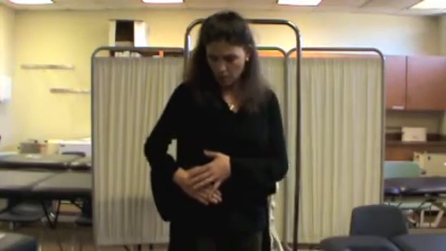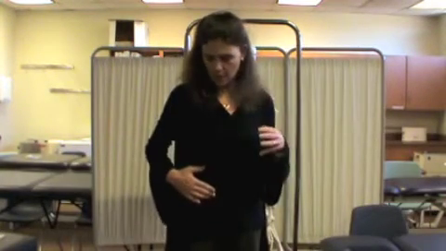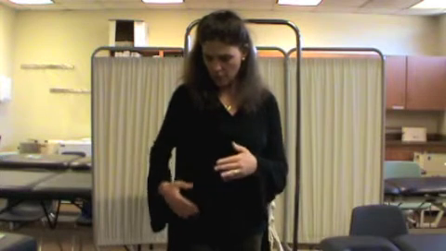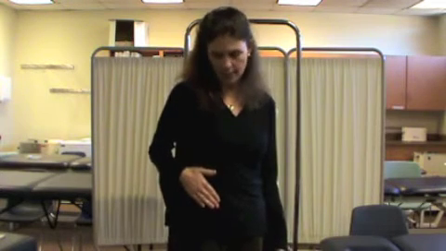So while the external obliques are going to turn you to the opposite side, the internal obliques are going to pull you to the same side. So internal is same side, external is the opposite side. If you can remember the fiber direction, external obliques, hands in pockets, you can always remember that it goes to the opposite side. Internal obliques are the same side.